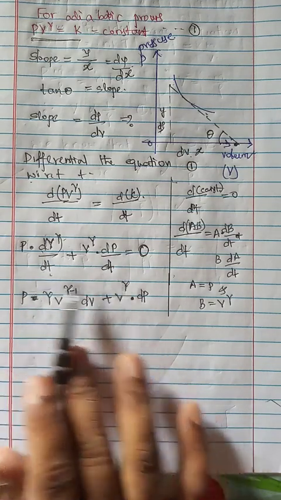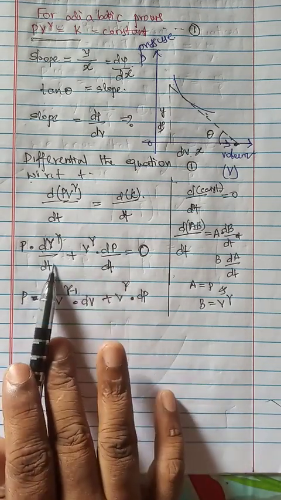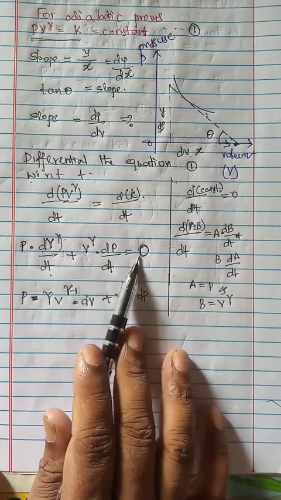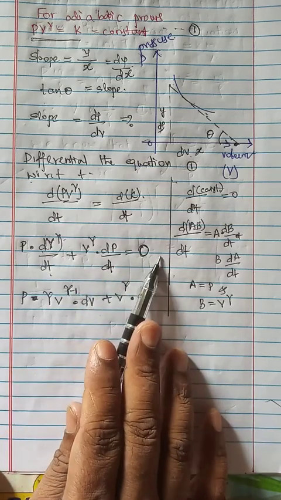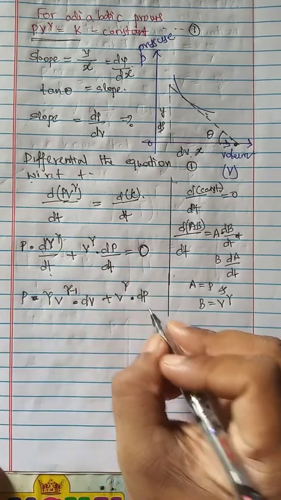Because dt is in the denominator on the right hand side, if you take this to the left hand side, 0 into dt you are getting, so it becomes 0.